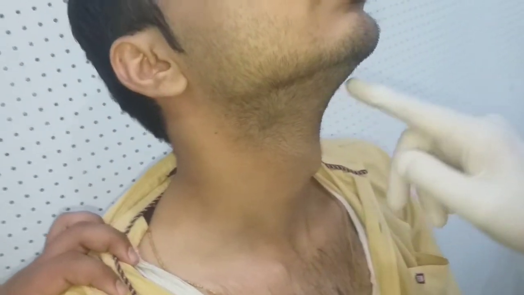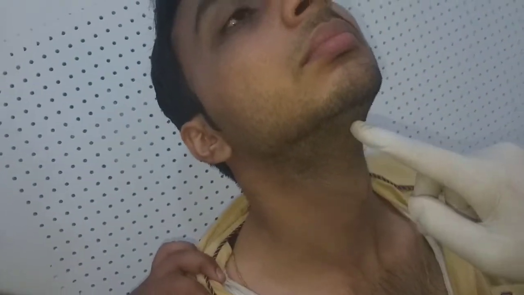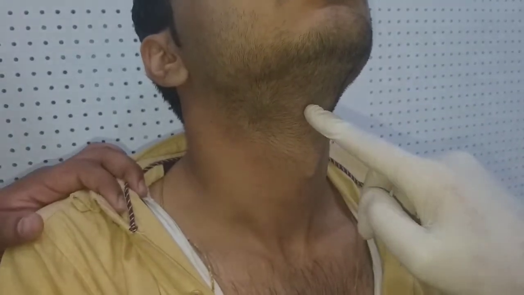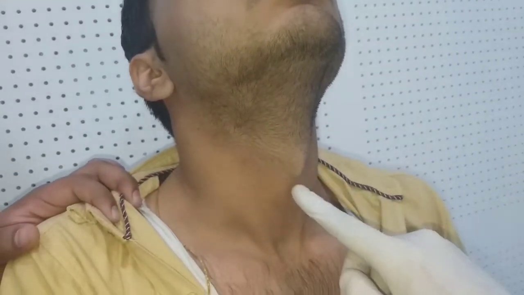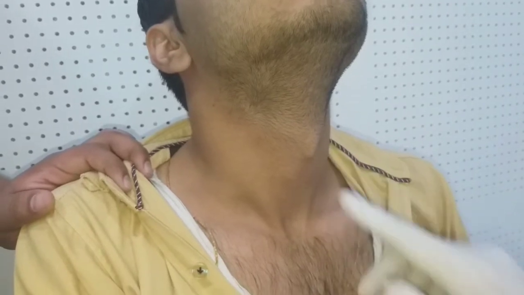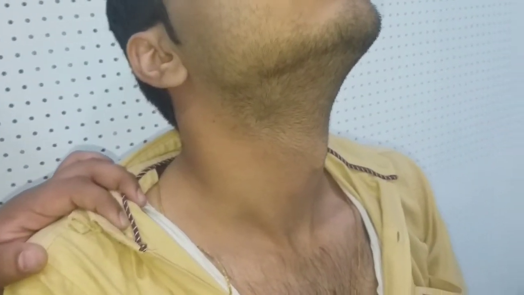whether it is including the midline. Because the more common midline swellings are the thyroglossal cyst and subhyoid bursitis, and low down, even thyroid swelling also will be coming in the midline. And all these swellings move with deglutition.